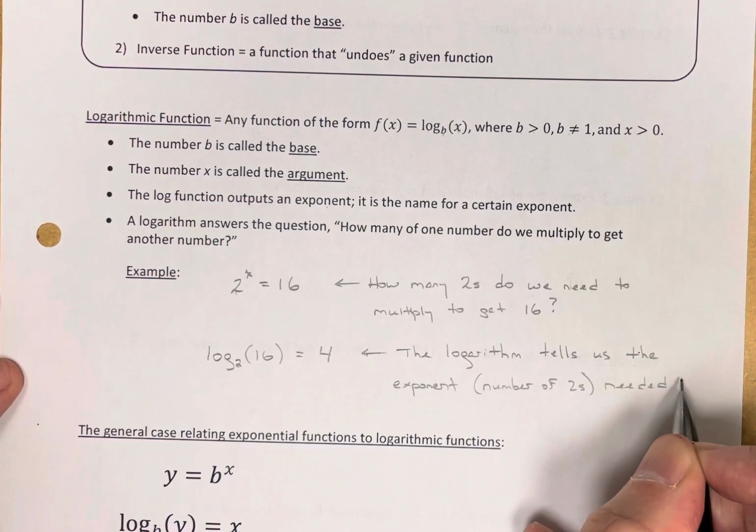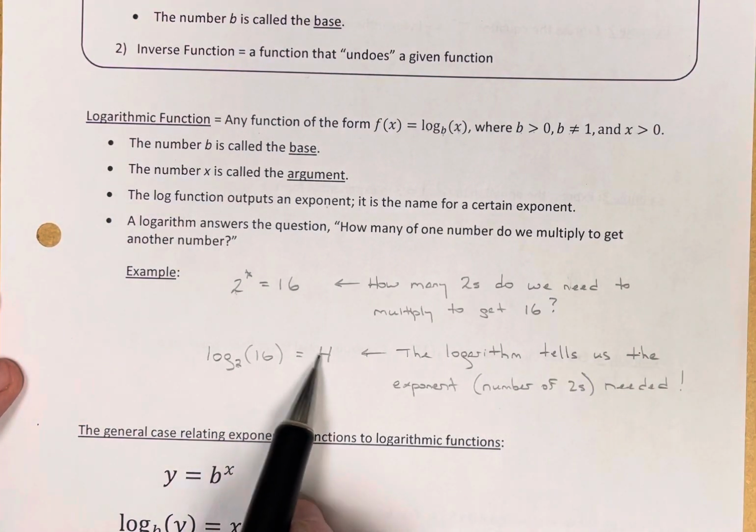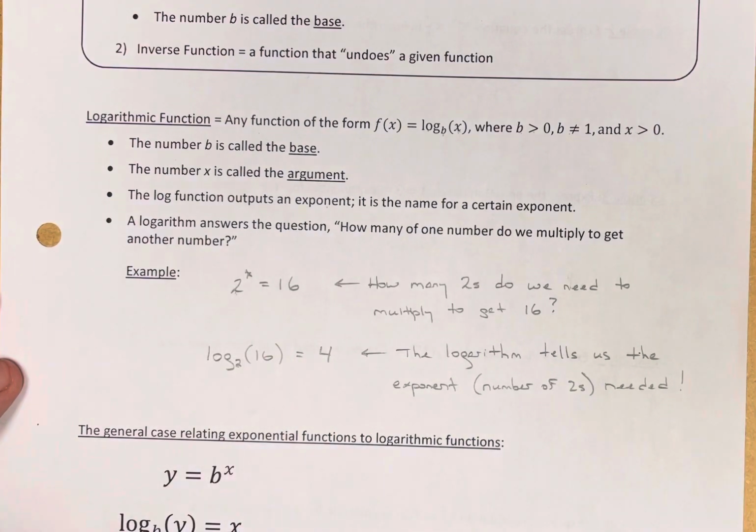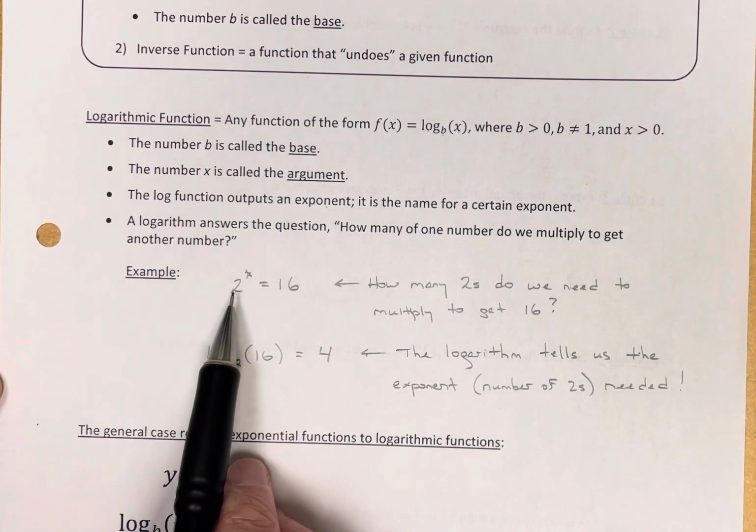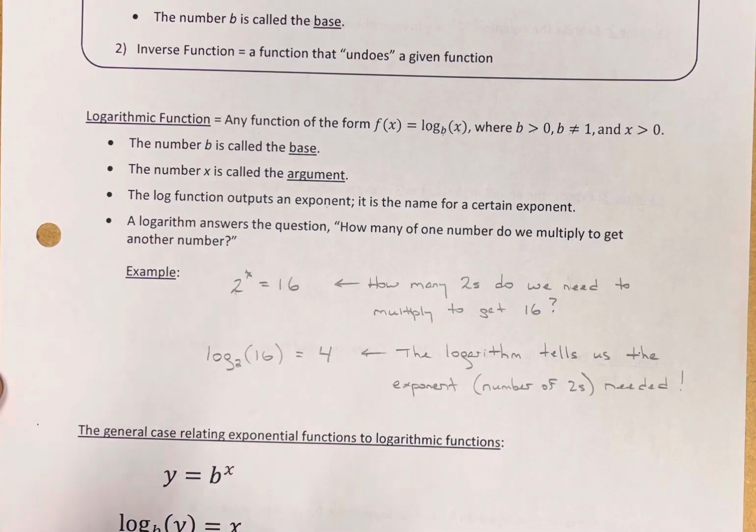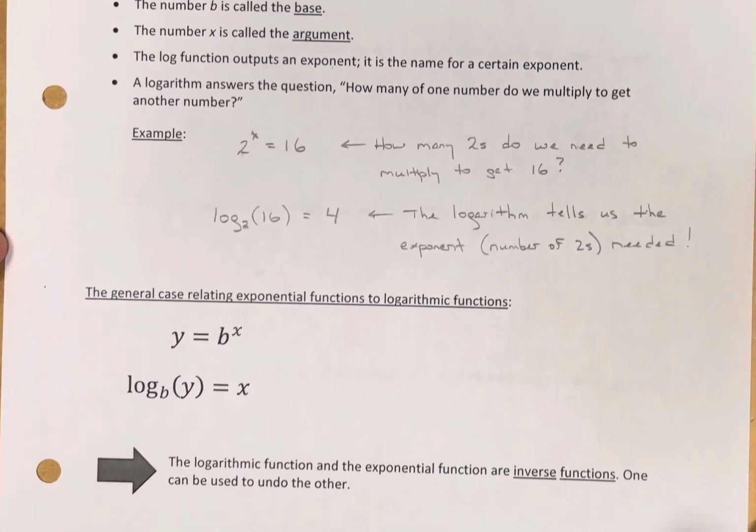We need four 2's. 2 to the 4th is 16. So the logarithm helps us when we're trying to solve these exponential equations or these exponential functions.